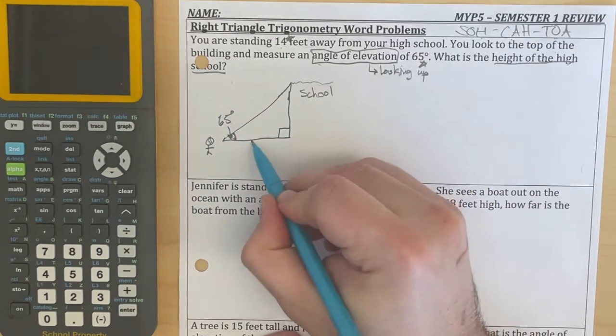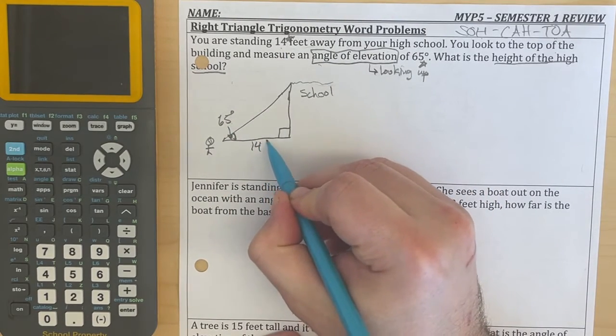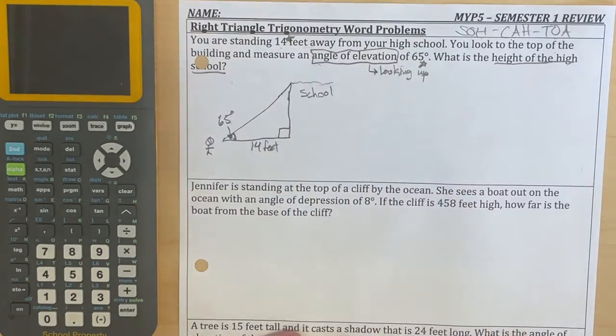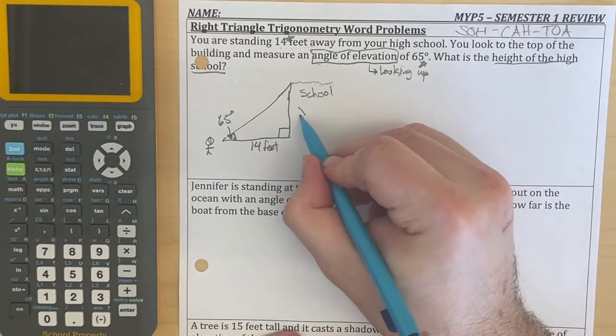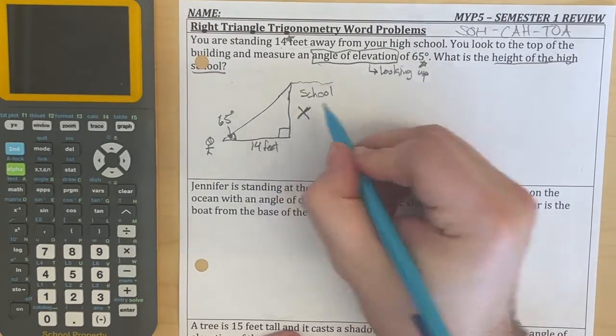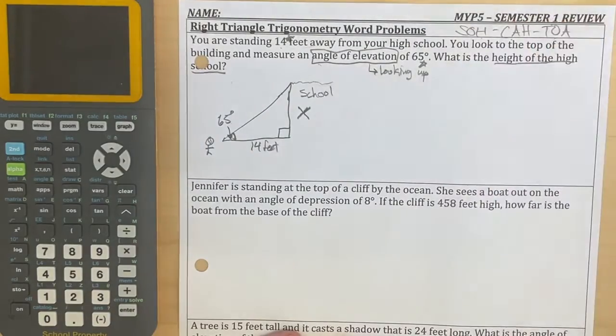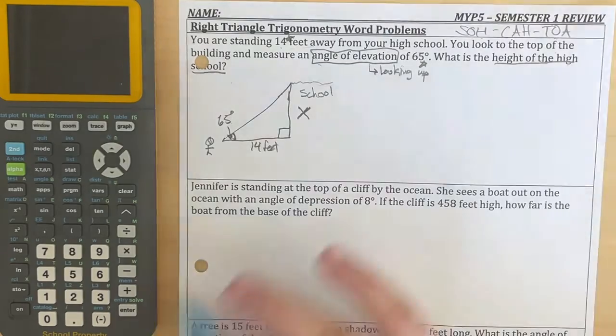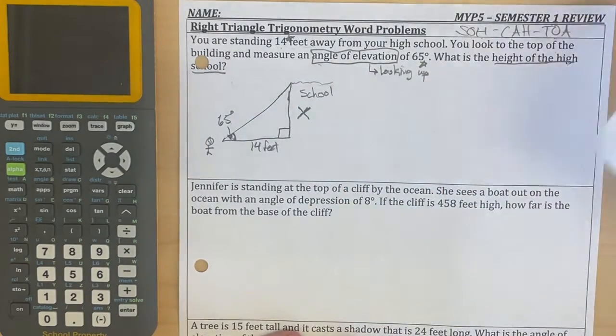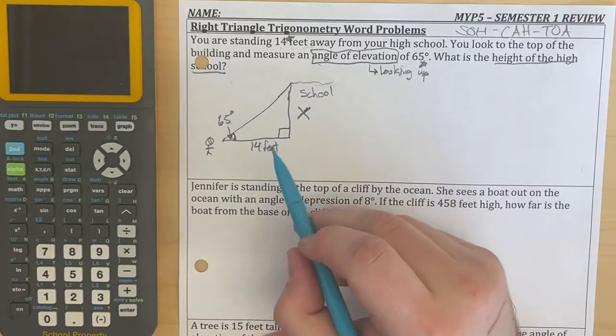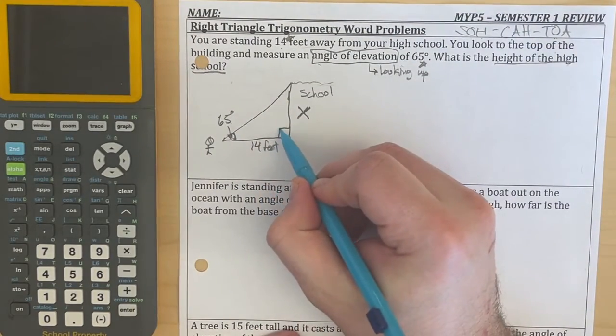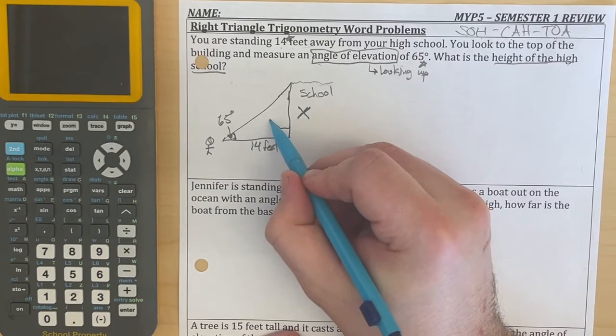We are 14 feet away from the building, and we're looking to see how tall that school is. So we can label that as X. So now that we have our picture, it's just going to be a simple right triangle trig problem. Now we can use those same steps as we did on page number 2. So I have to label the sides of my right triangle.